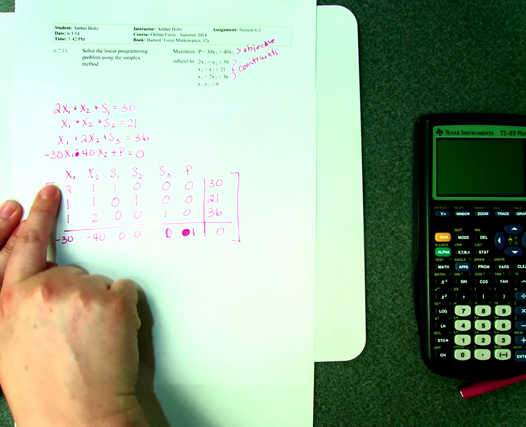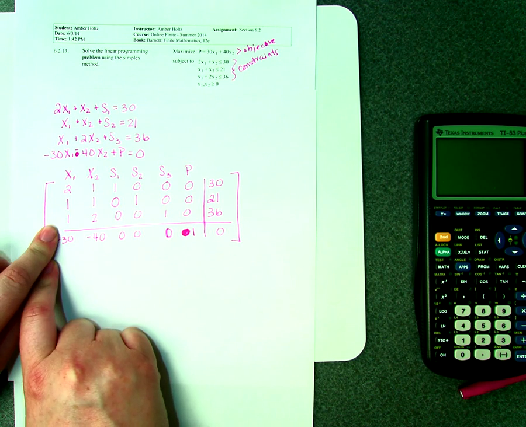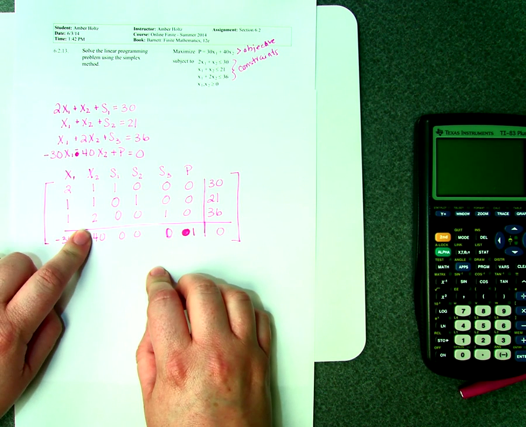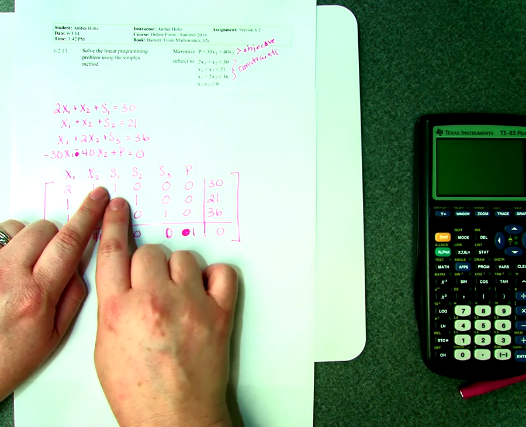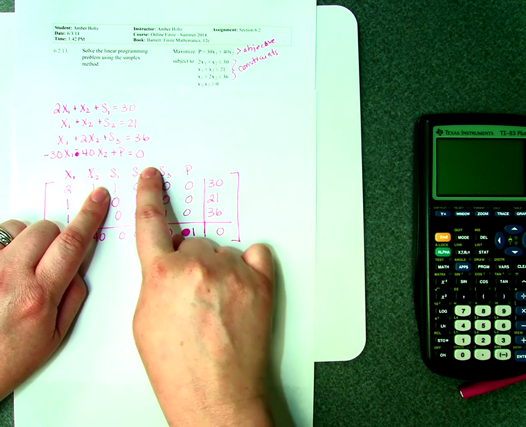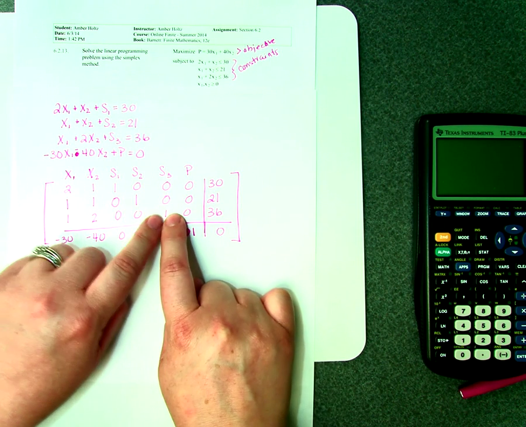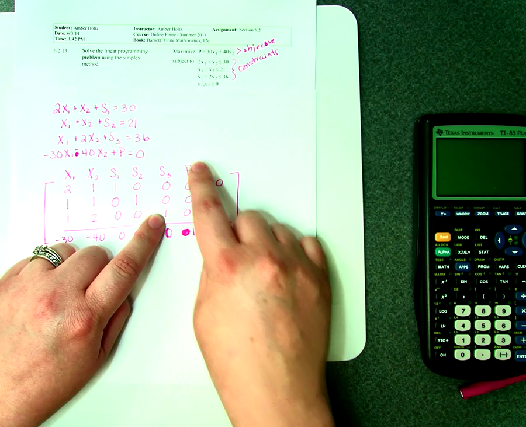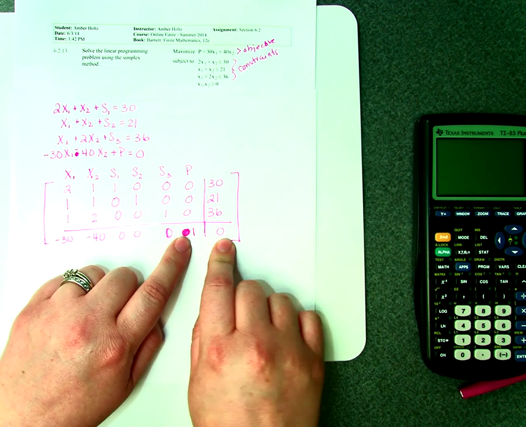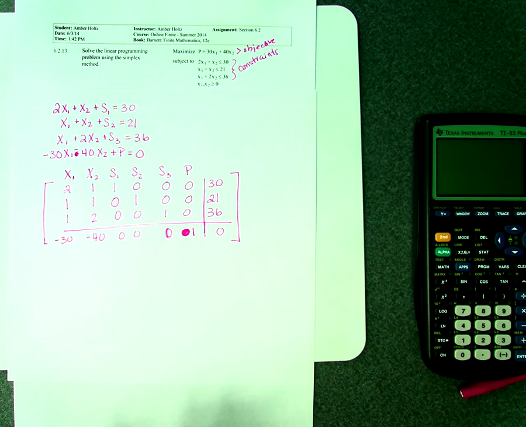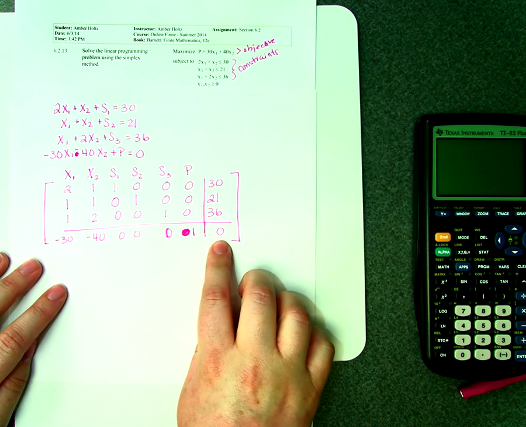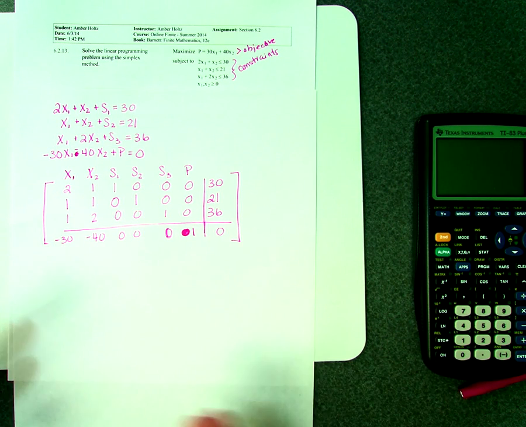So right now, this variable x1 has a value of 0, x2 has a value of 0, s1, since it is a basic variable, has a value of 30, s2, since it is a basic variable, has a value of 21, and s3, since it is a basic variable, has a value of 36, and p has a value of 0. So right now, x1 and x2 aren't equal to anything. We're looking for a maximum value, and we're hoping that it would be greater than 0. And this corresponds to many of your linear programming problems that had a corner point at the origin, 0, 0.